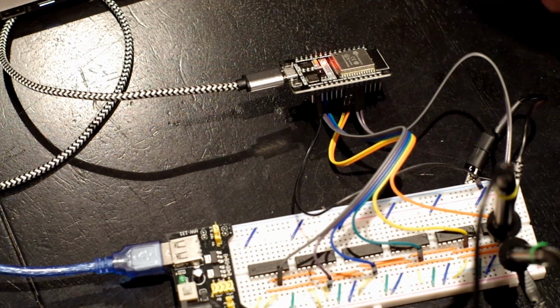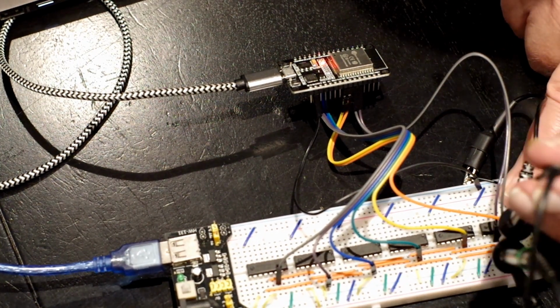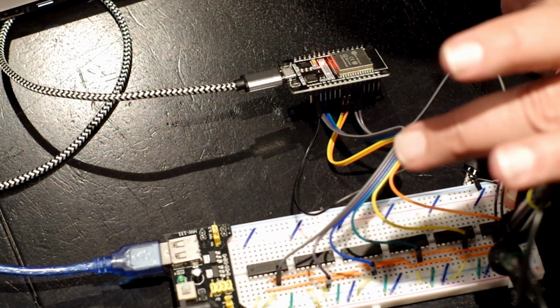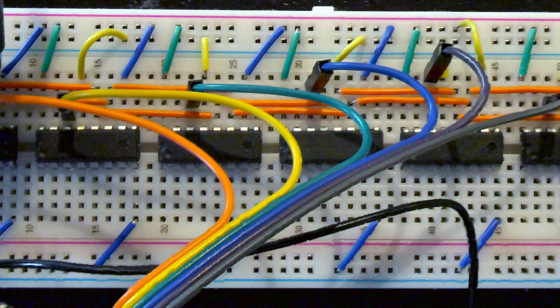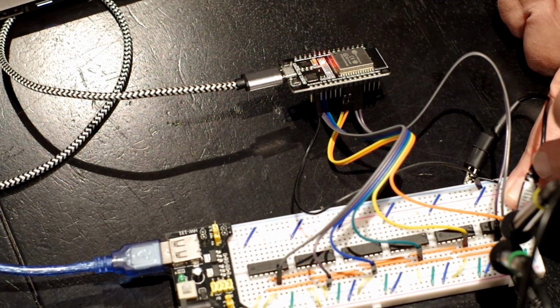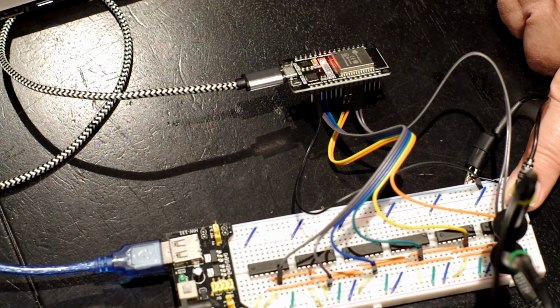So instead of just setting up the first shift register and clocking it, what I'm doing is I'm setting up all 6 of them, and I'm clocking all 6 of them and latching all 6 of them at the same time. And if you look at the circuit here, the orange jumpers that are running down the board, that is connecting latch and clock to each of the shift registers going down the board.